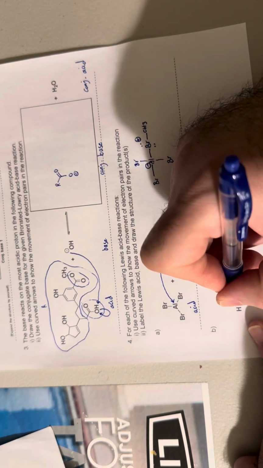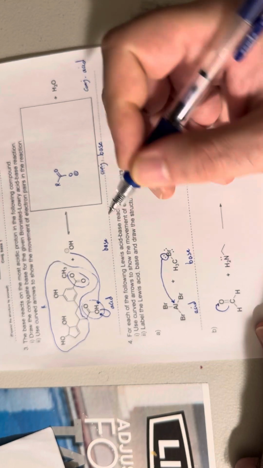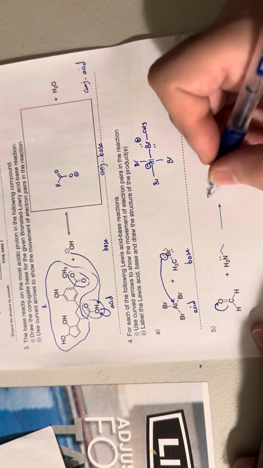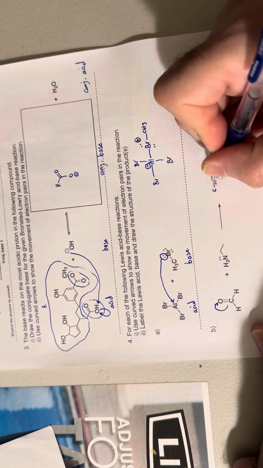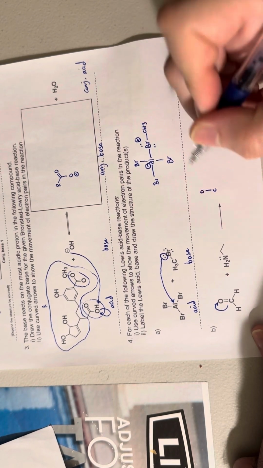So we can apply our resonance rules and have the arrow to build this resonance structure.